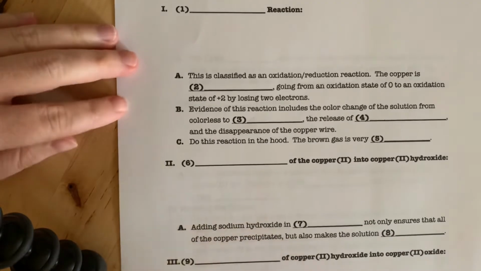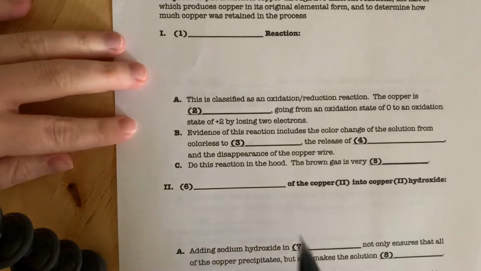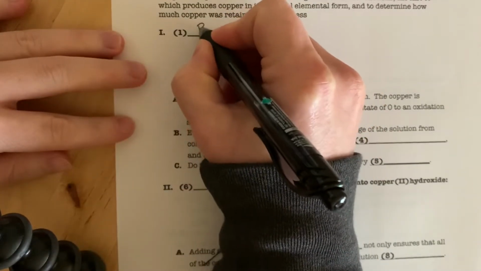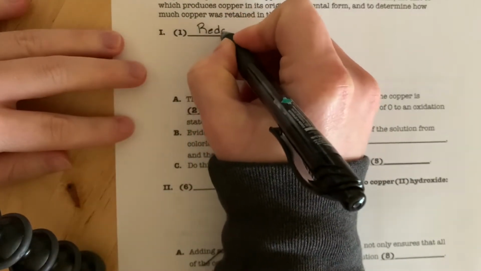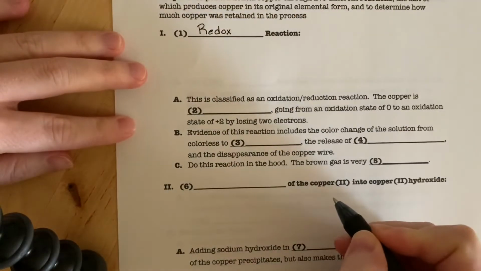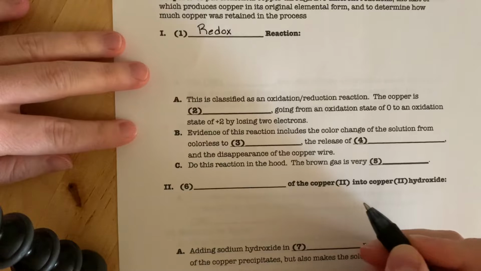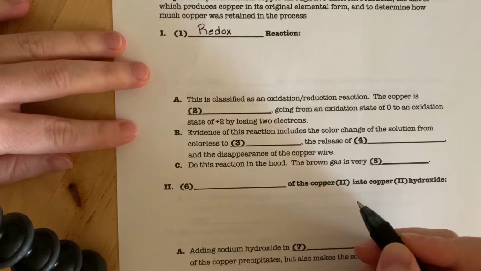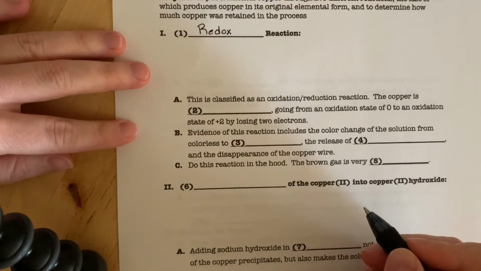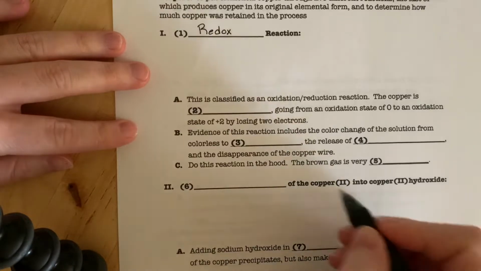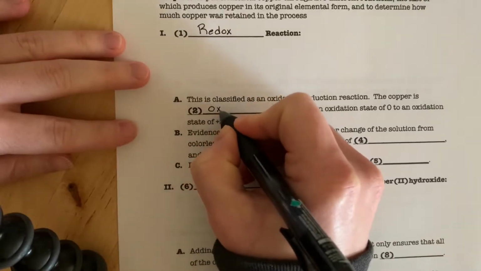So the first reaction that we're going to observe is a redox reaction. The copper is going from a 0 oxidation state or charge to a 2+ charge. So it is oxidized.